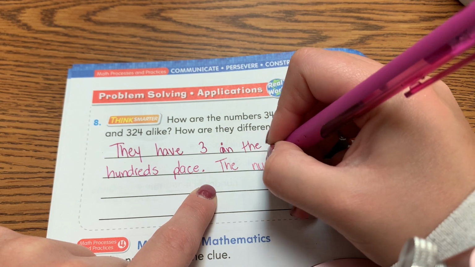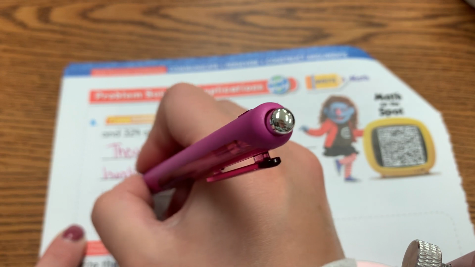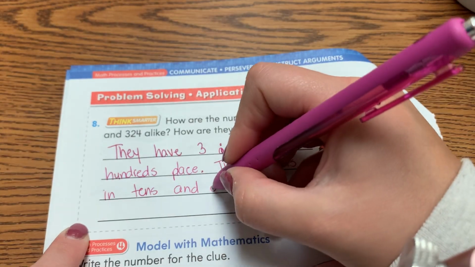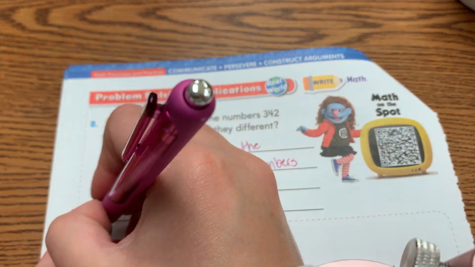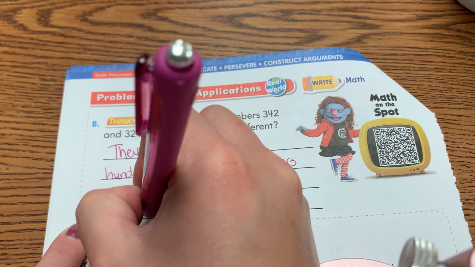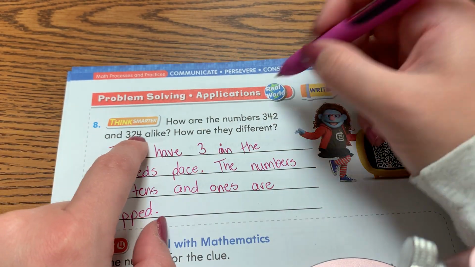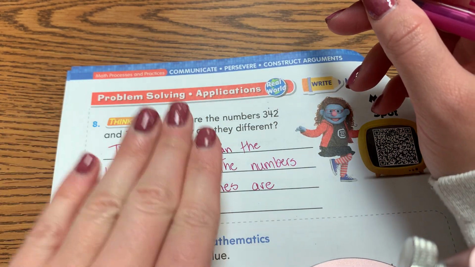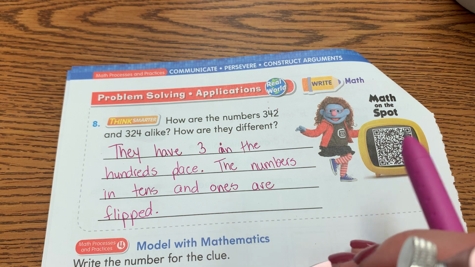The numbers in tens and ones are flipped. Okay, so how they're alike, they both have the number 3 in the hundreds place, but then 42 and 24, the number in the tens and ones place, they're flipped backwards. You can pause this if you need to continue writing.